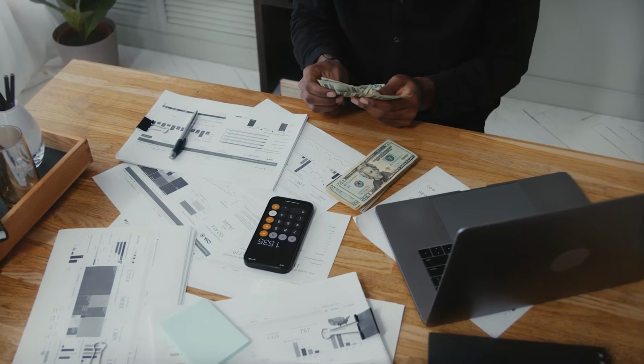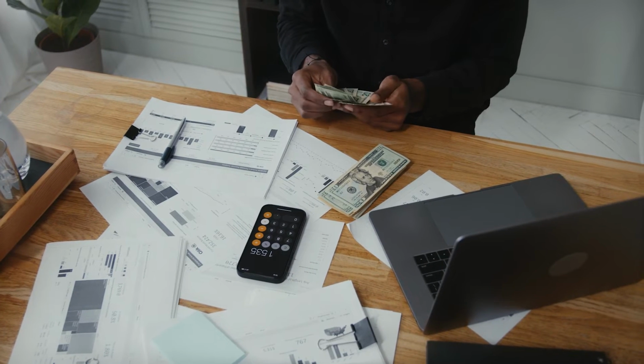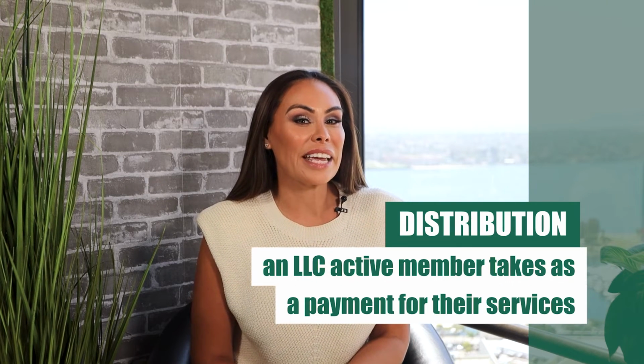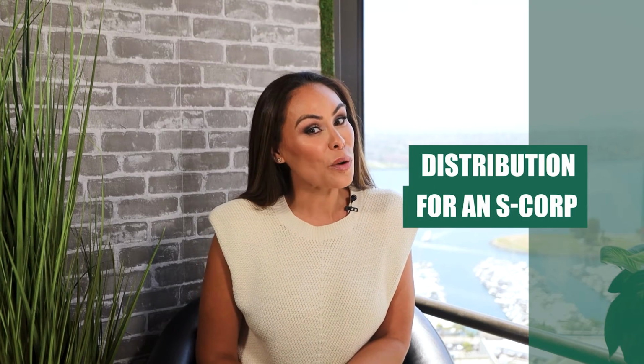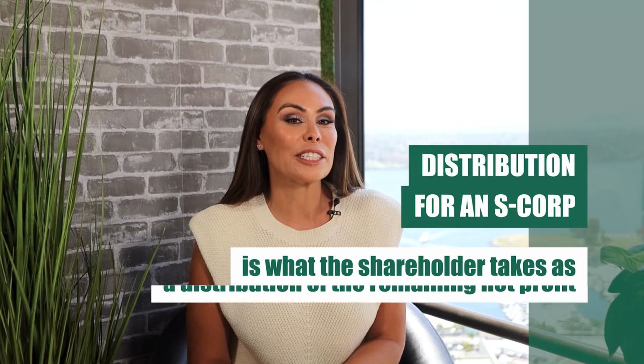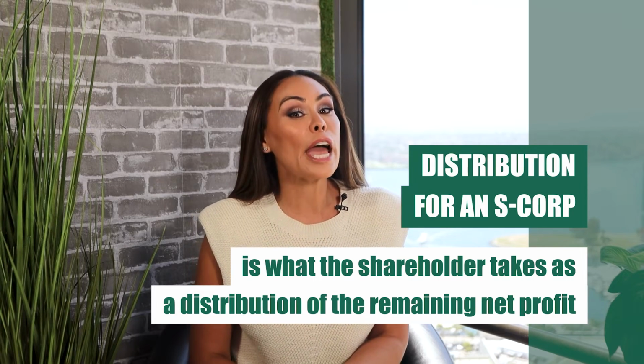Distributions and a draw are basically the same thing. Mostly lingo differences here, but there are some slight differences. In the accounting world, a draw is only referenced for a sole proprietorship. A draw is what the sole proprietor takes as a distribution. A distribution is what an LLC active member takes as a payment for their services. A distribution for an S-Corp is what the shareholder takes as a distribution of the remaining net profit. And the big difference here is that it's not subject to self-employment tax like your W-2.